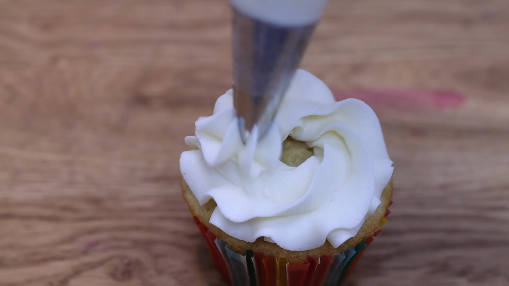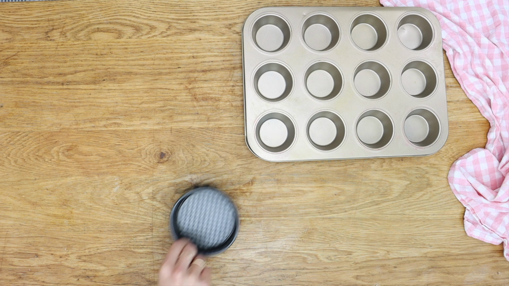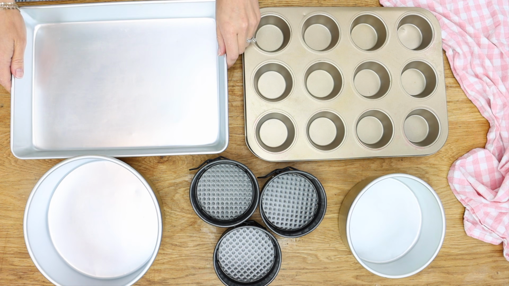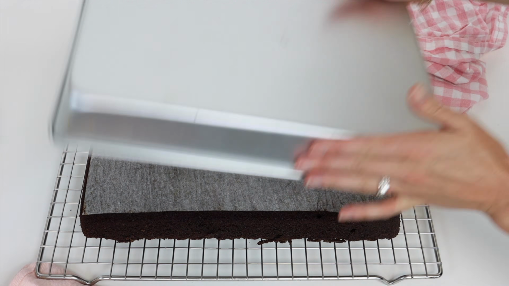So, whether you're making a recipe bigger for a big celebration cake or smaller to avoid waste, or using your favorite cake recipe to make cupcakes instead, I hope this gave you the knowledge and confidence to experiment.